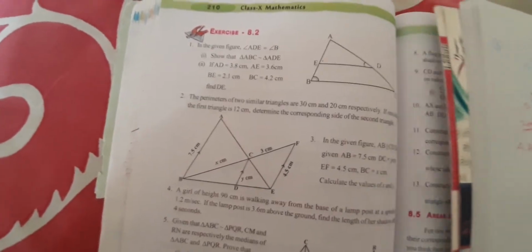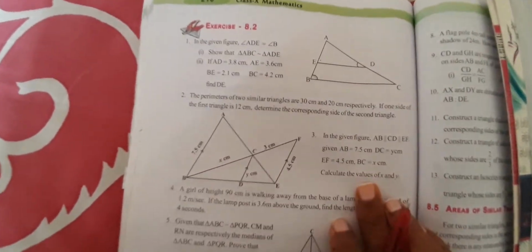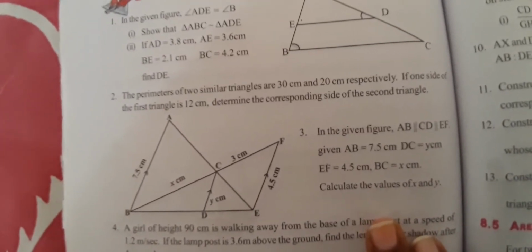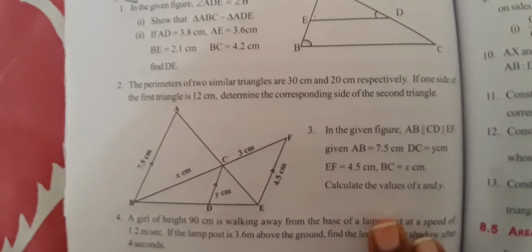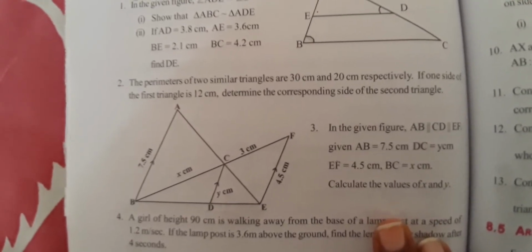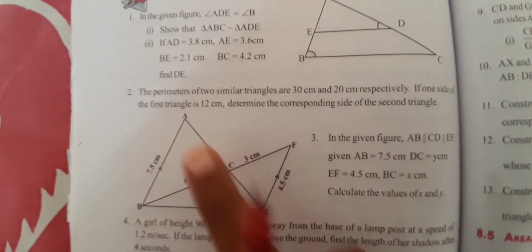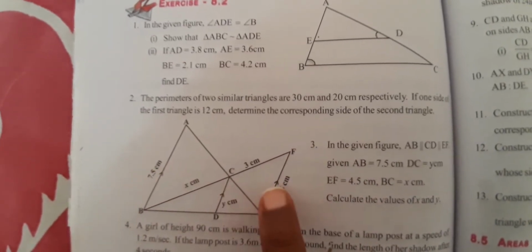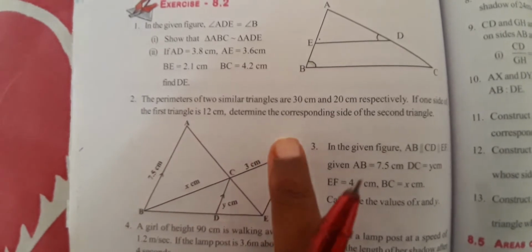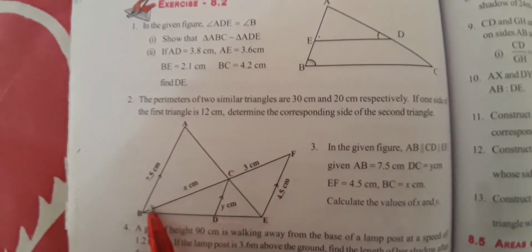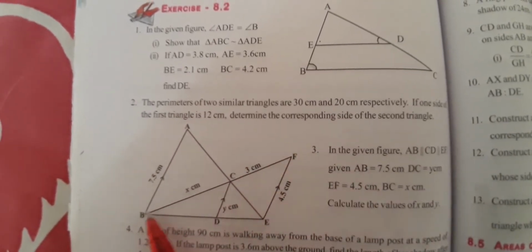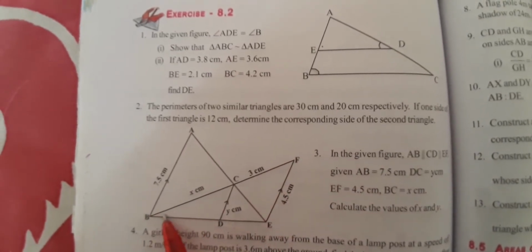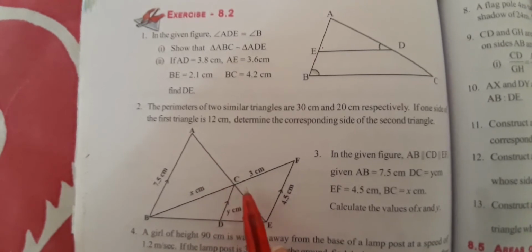Now let's see the third problem. In the third problem, the diagram is already given. Without looking at the problem, let us try to understand the diagram. So this is 7.5, this is 4.5. Since arrow marks are given, you know that all these three are parallel. So this is parallel to this if we consider. Then BE is a transversal, BF is a transversal. Then these two are corresponding angles. Very easy. Right, and this is a vertically opposite angle.